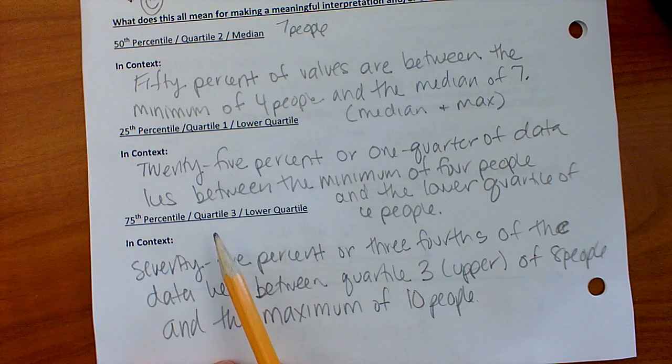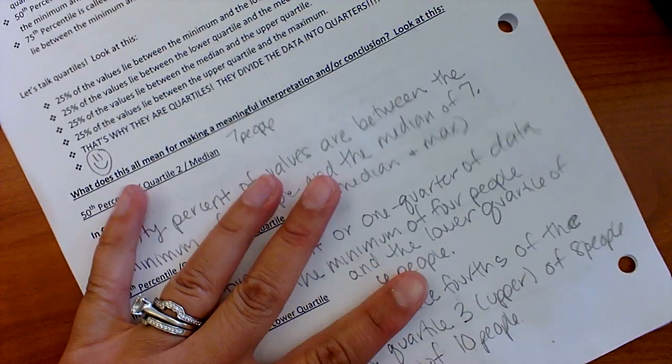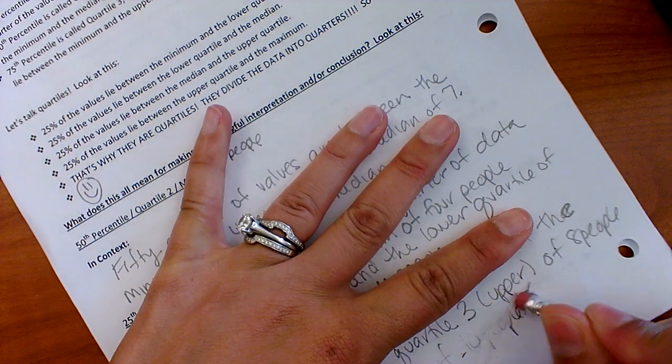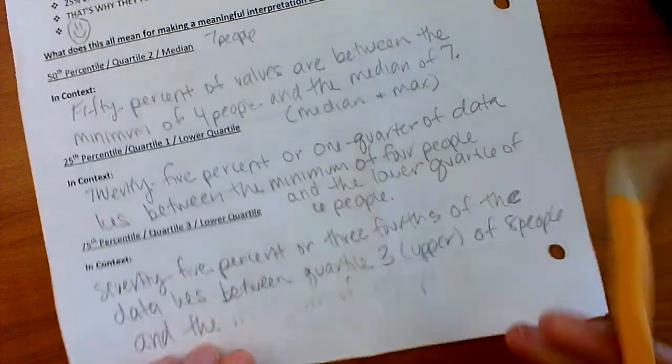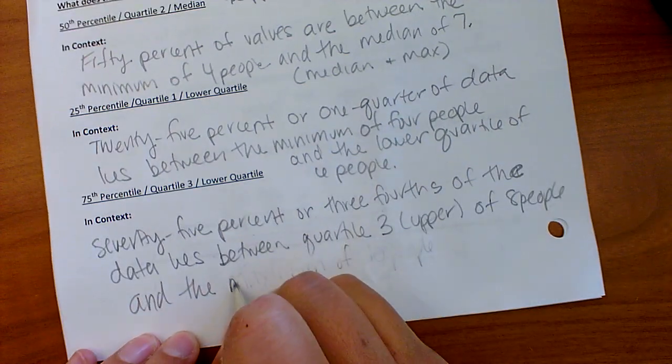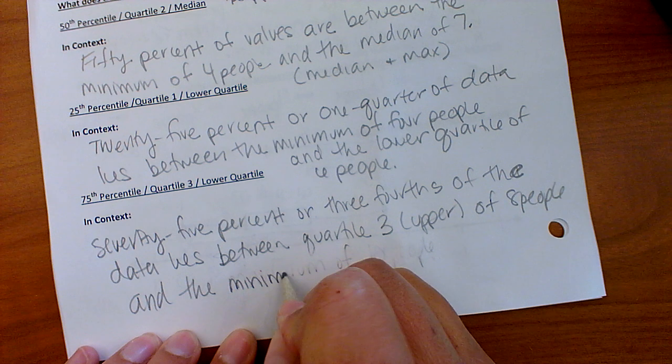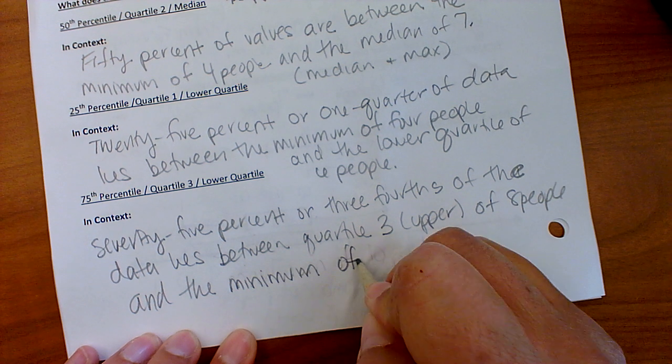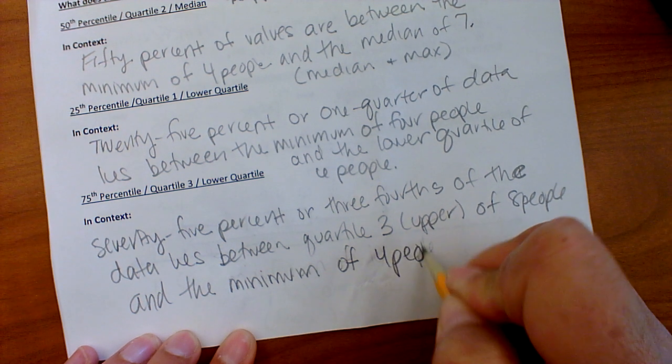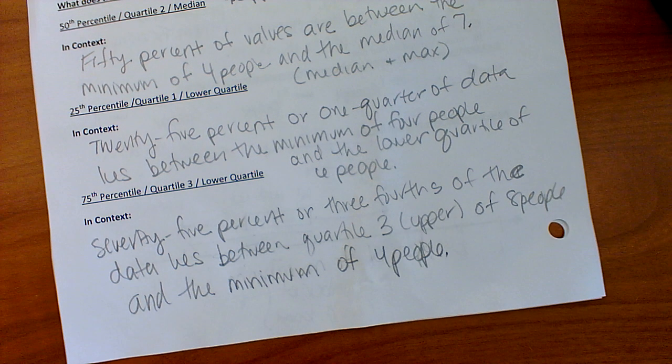Sorry. 75% of, or 3/4 of the data lies between quartile 3 and the minimum. Made a mistake, caught it. I was rushing because I'm afraid the bell's going to ring. And the minimum of 4 people. The bell's going to ring. I don't want it to ring on you.